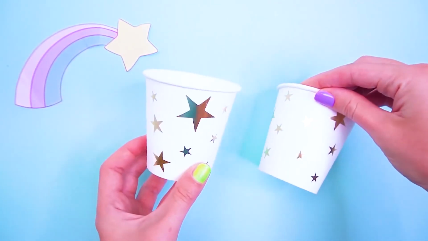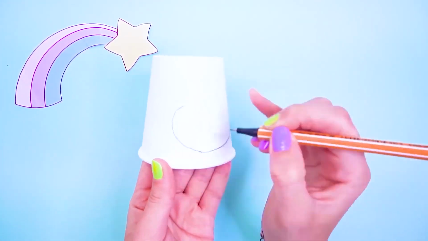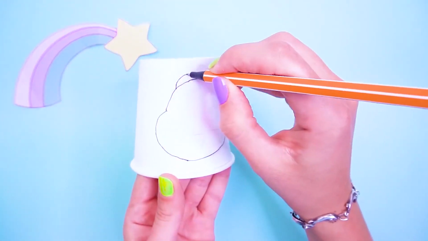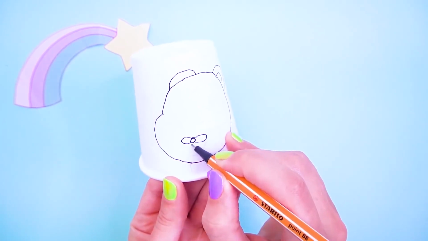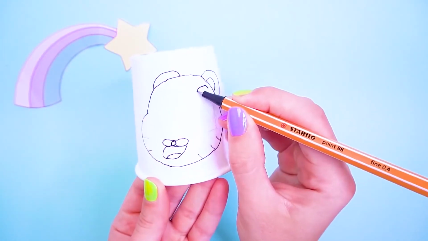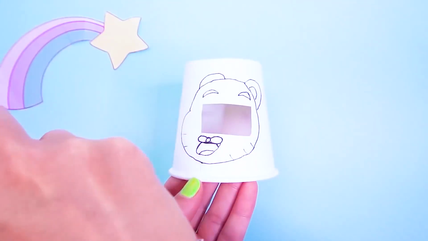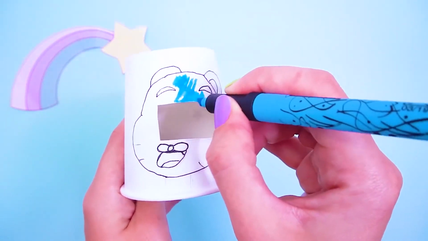Take 2 paper cups and draw cat Gumble on one of them. The tomcat has a big funny head and he's always smiling. And 2 ears up here. Now cut the part meant for eyes. Now color the cat into blue.